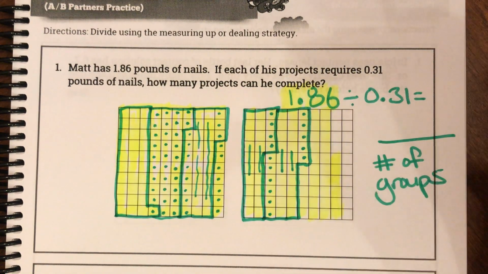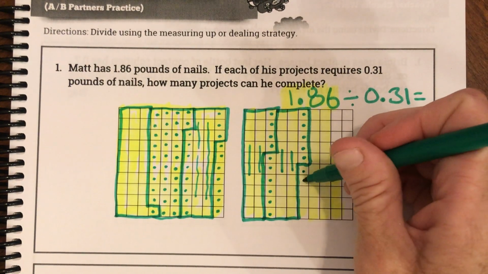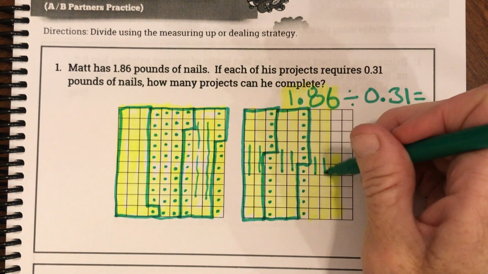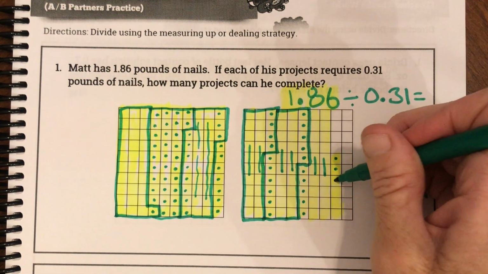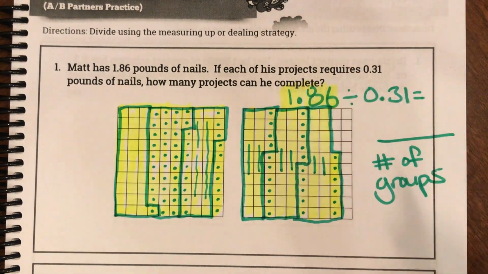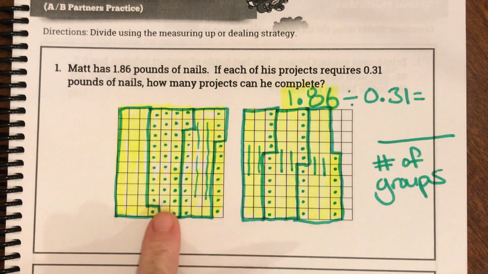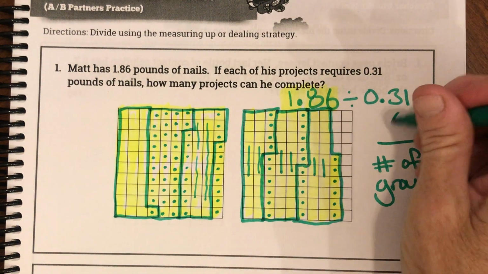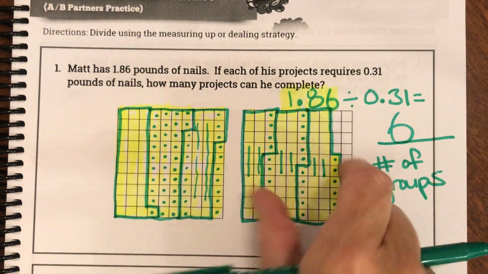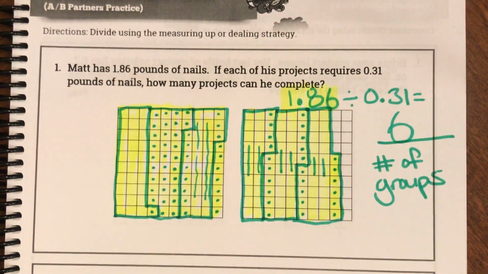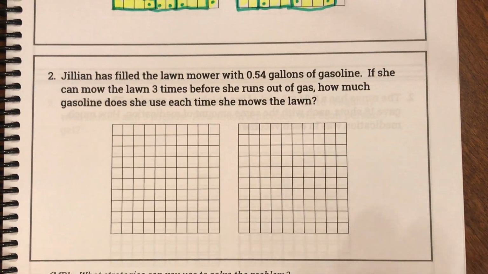I'm guessing this is going to be 6. Let's count it. 1, 2, 3, 4, 5, 15, 25, 26, 27, 28, 29, 30, 31. Okay, so how many groups do we have? 1, 2, 3, 4, 5, 6. So Matt has enough nails to make 6 groups or 6 projects. Okay, let's do one more together.